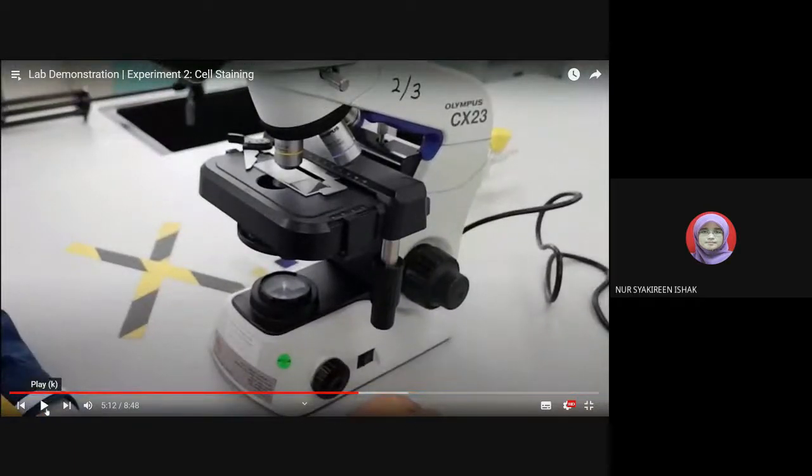Okay, so magnification tu kita ada 4, 10, 40 kan. So for each of this magnification, you have to draw your drawing. So Madam Liza dah bagi dah image for each stage tu. So you just pause kan, and then you draw.